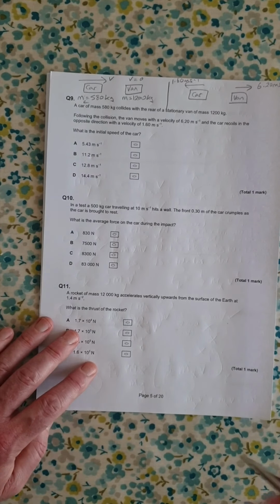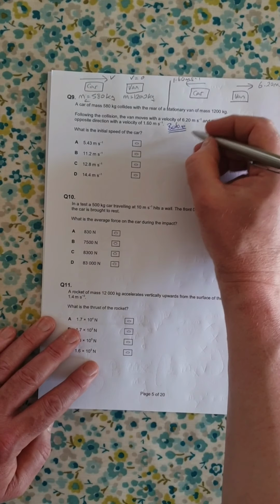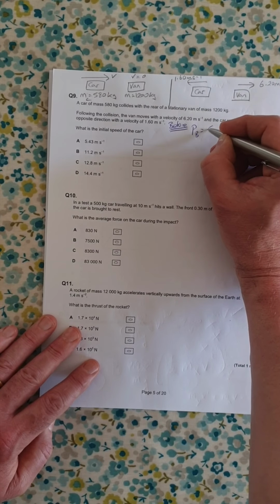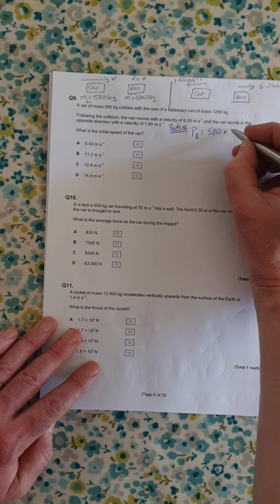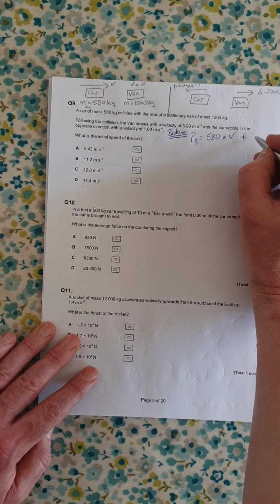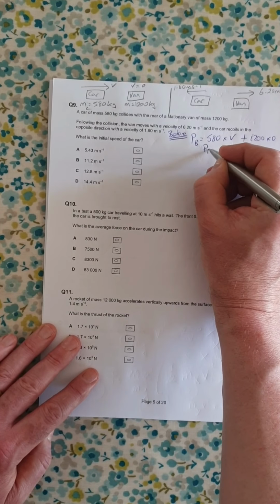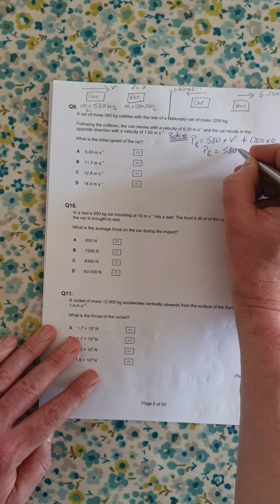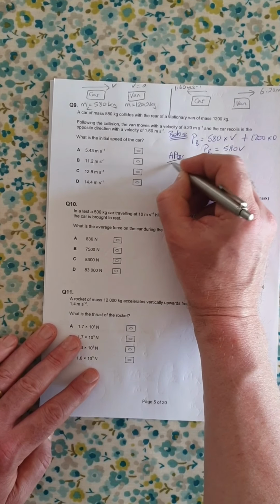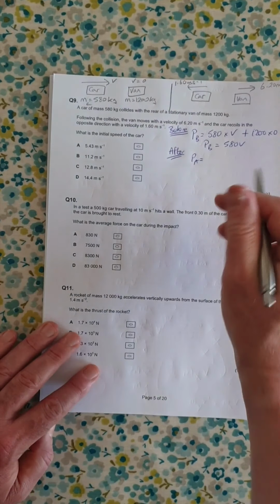So we're looking at conservation of momentum. So before, what have we got? The total momentum before is equal to 580 multiplied by the velocity of the car plus, well, it's 1200 times 0. So my momentum before is 580 times the velocity of the car. Afterwards, I'll pick this direction as the positive direction.